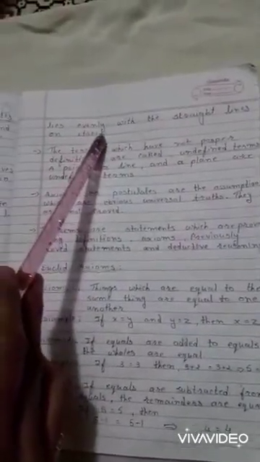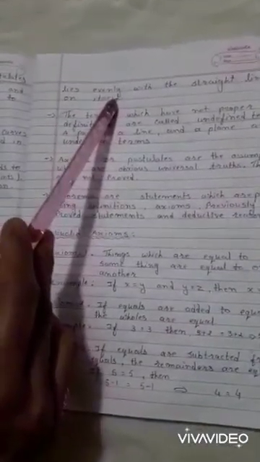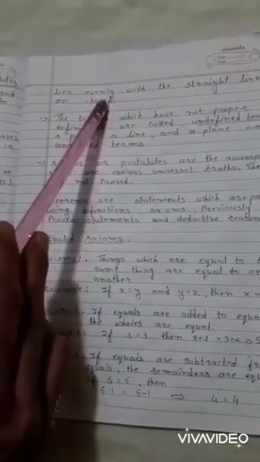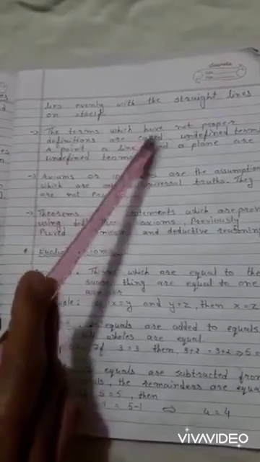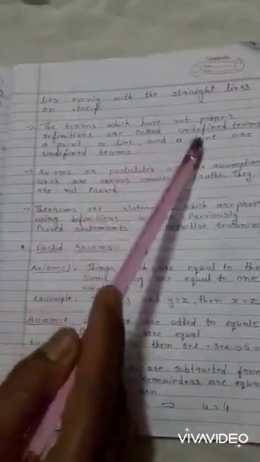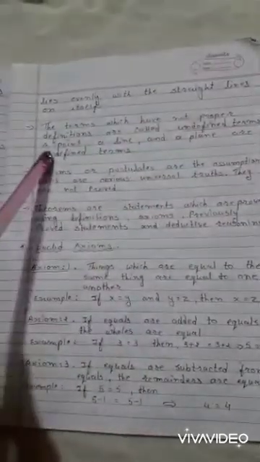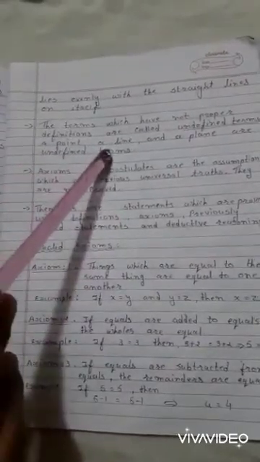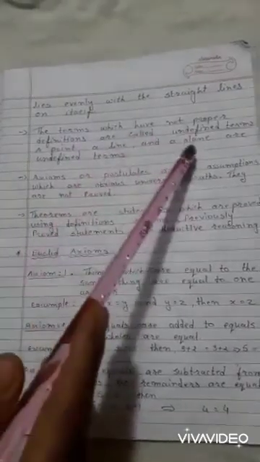These 7 elements you have to read and understand only. No need to learn them. The terms which do not have proper definitions are called undefined terms. Here, the 3 undefined terms are point, line, and plane.